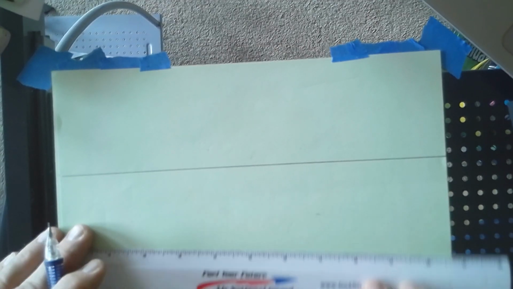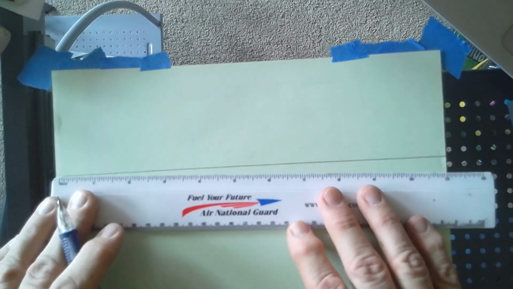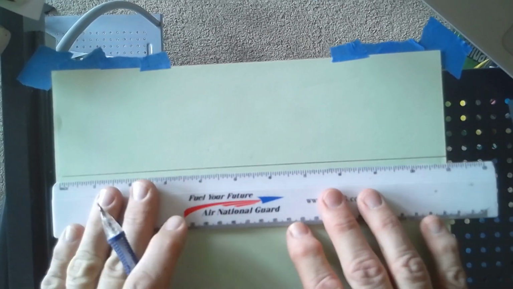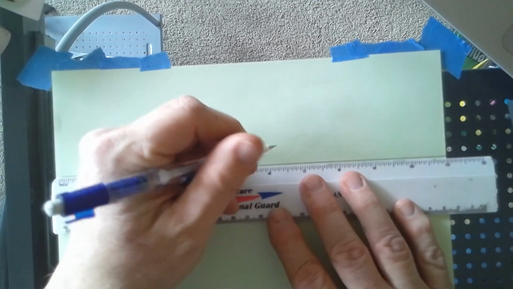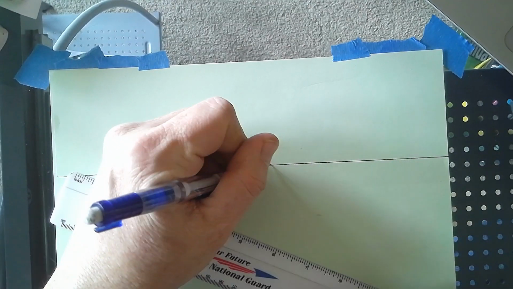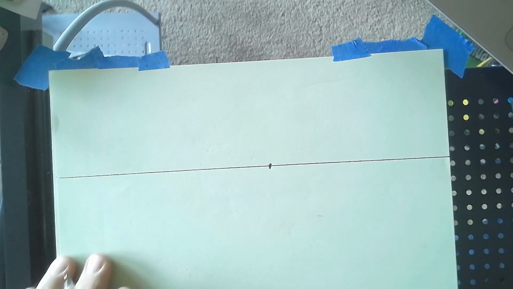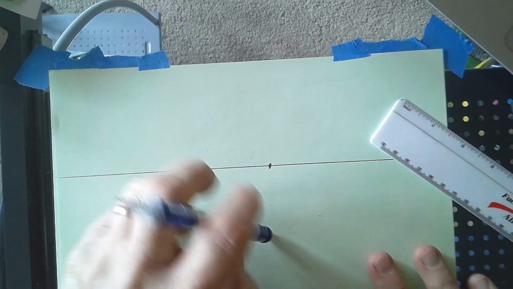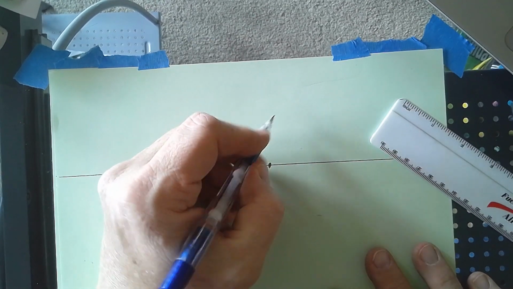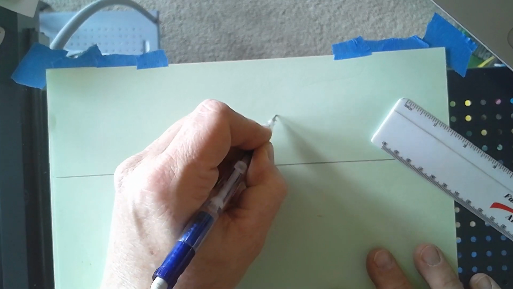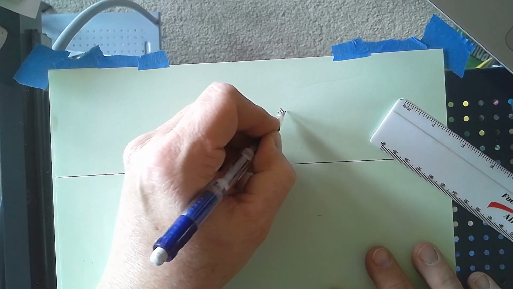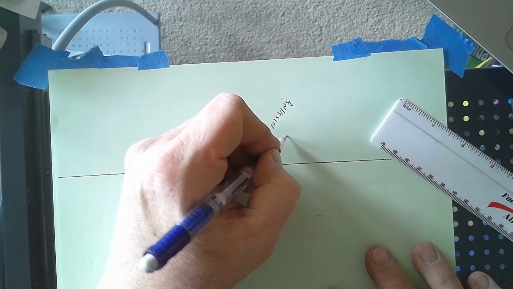And now about in the middle, it doesn't have to be exact. If you got a piece of copy paper like this, halfway is about 5.5. I'm going to show you, it doesn't have to be exact. This gets to be close. Okay, and I put a dot there. And that dot is your vanishing point. Vanishing point.